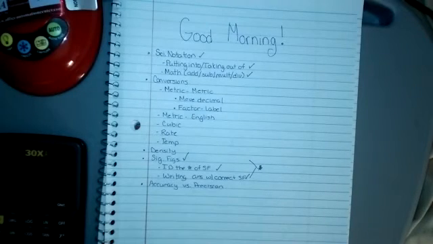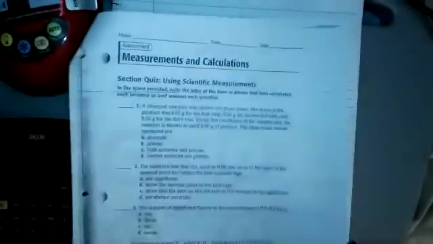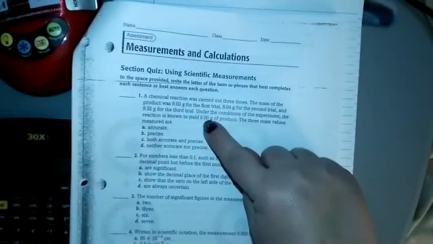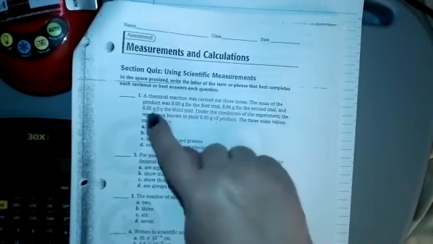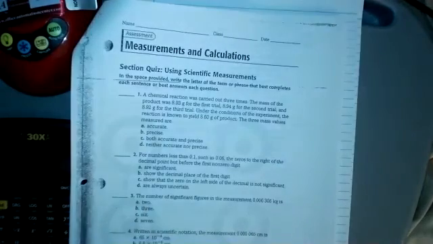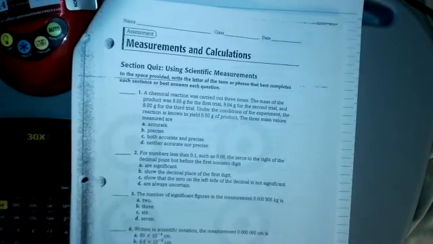Number 1. Okay. A chemical reaction was carried out 3 times. The mass of the product was 8.93 grams for the first trial, 8.94 grams for the second trial, and 8.92 for the third trial. Under the conditions of the experiment, the results are known to yield 8.60. Okay, yeah, they are precise, but they are not accurate. Accurate means it's correct. They're all very close to one another. They're just not the right number. So what did you say? I said B. That's right.